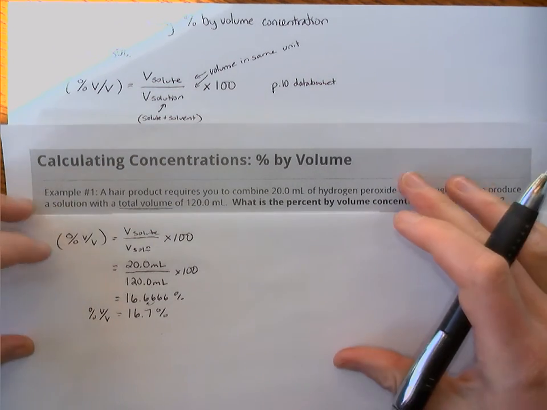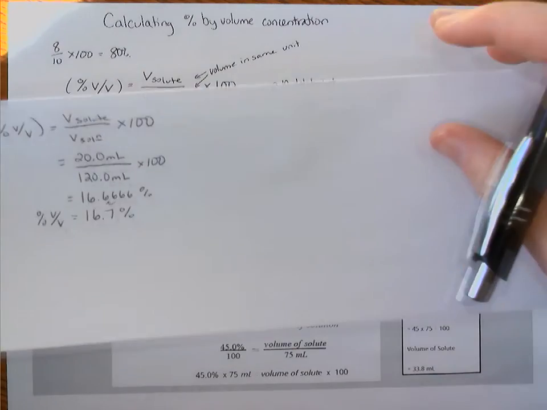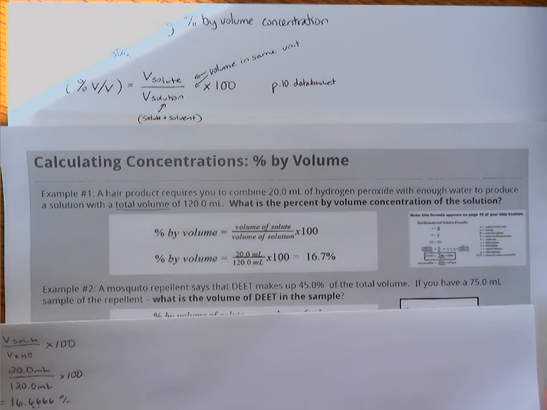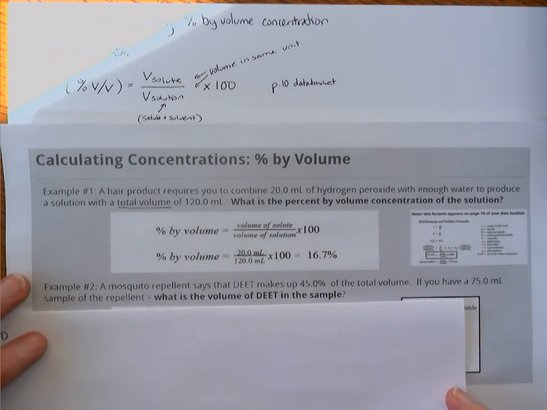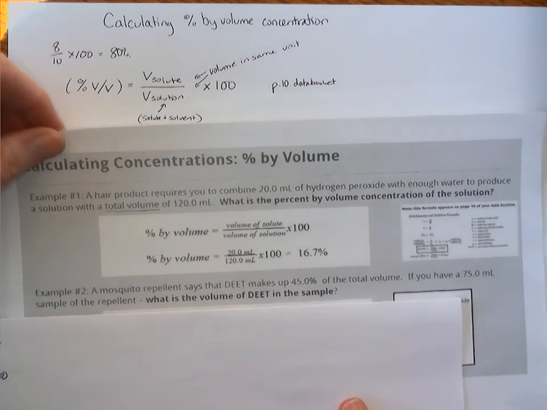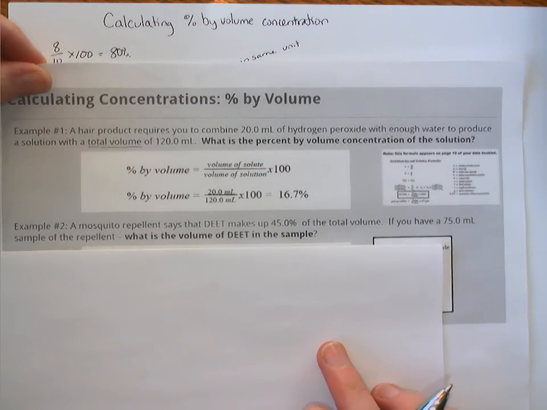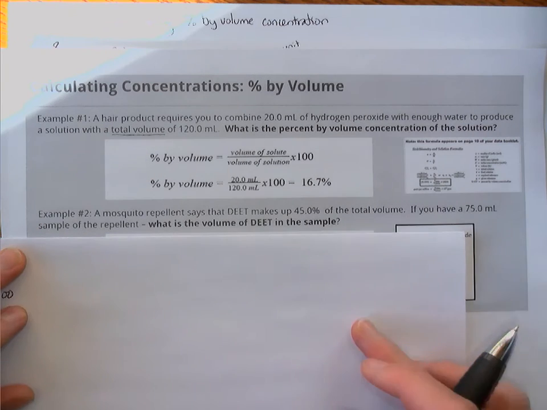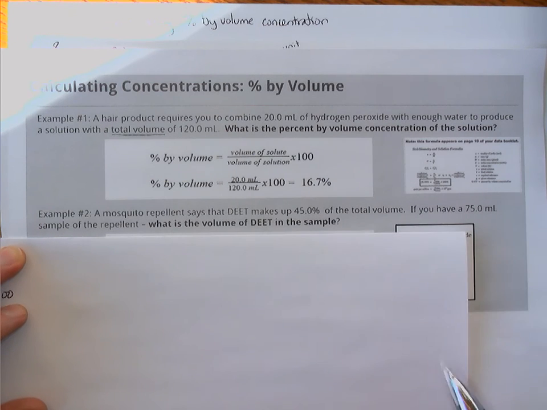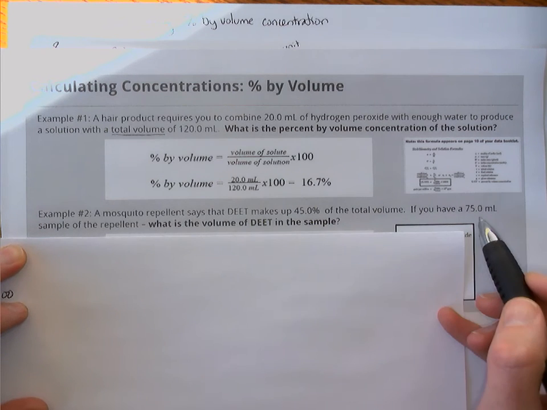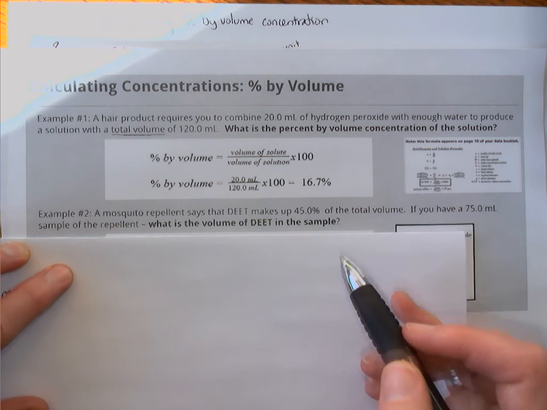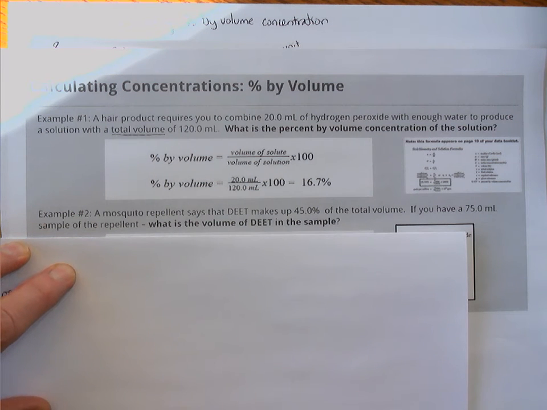Now let's take another look at the next question here. Example 2. Make sure it's visible. Example 2. A mosquito repellent says that DEET makes up 45% of the total volume. If you have a 75 milliliter sample of the repellent, what is your volume of DEET in the sample? So this time we're finding the volume of DEET, which is the solute.